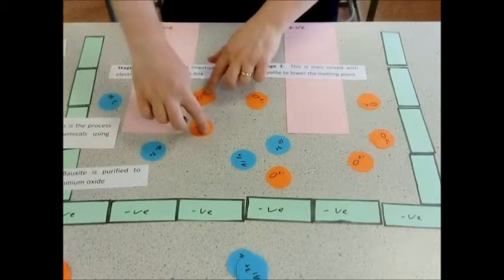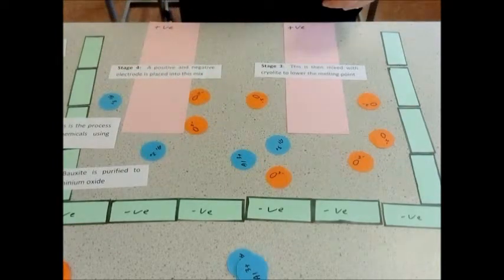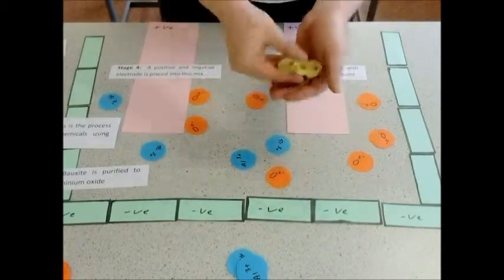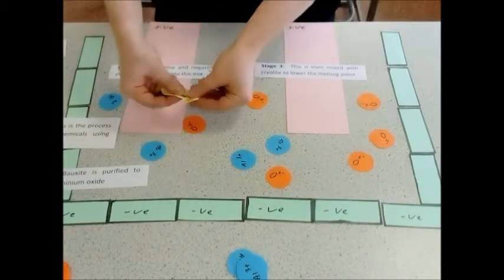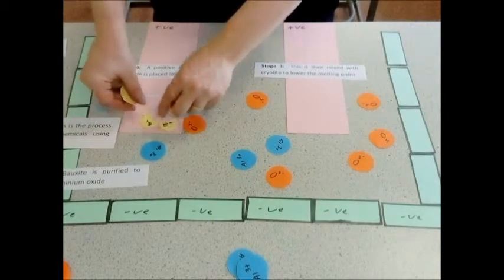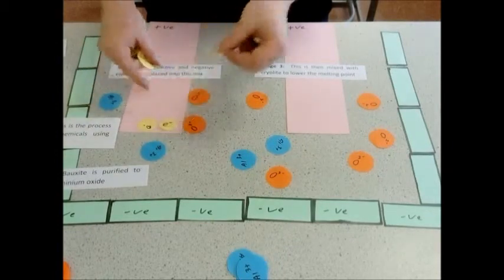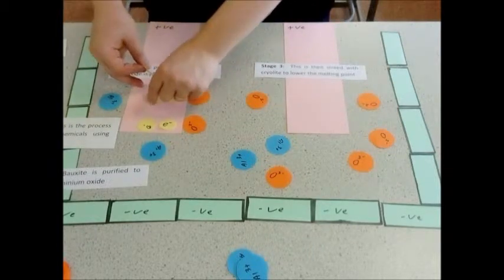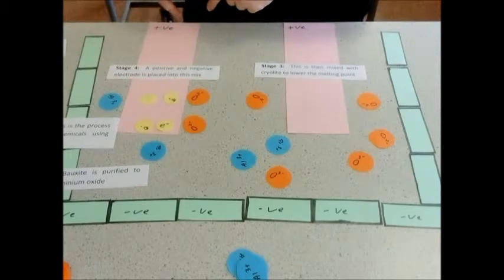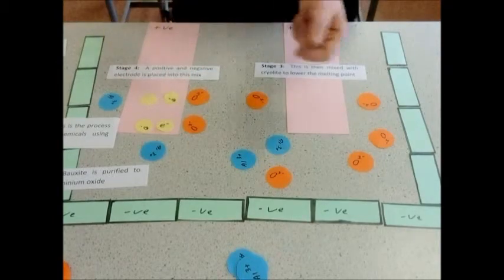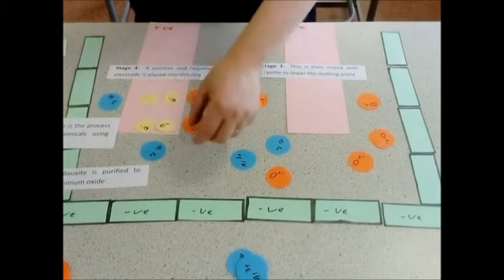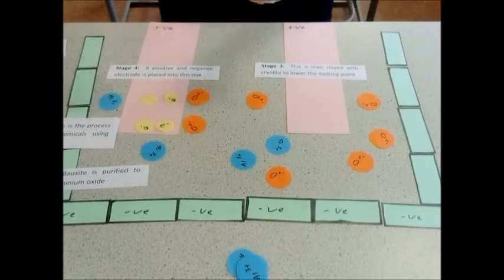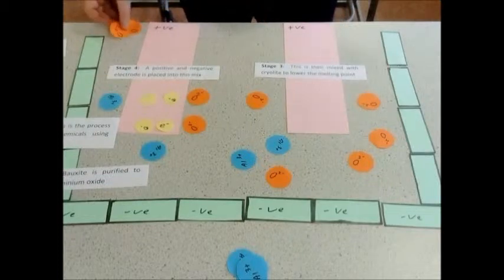At this point, this is the first time we can use some of our electrons, and you can show that each of these oxygen atoms, because they've got a charge of 2 negative, lose 2 electrons into this positive electrode, and you can show them that the oxygen bubbles off.